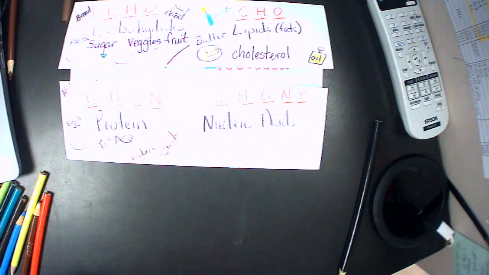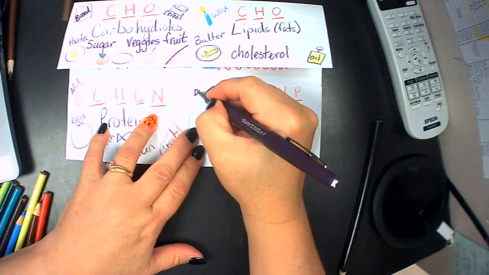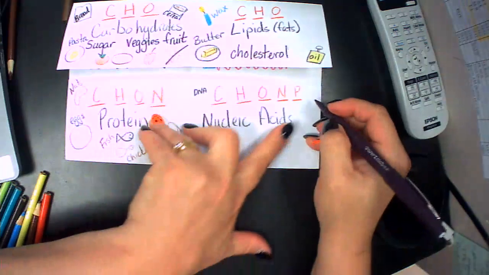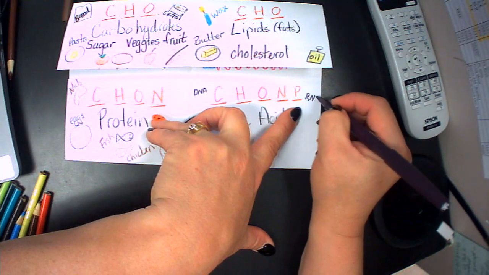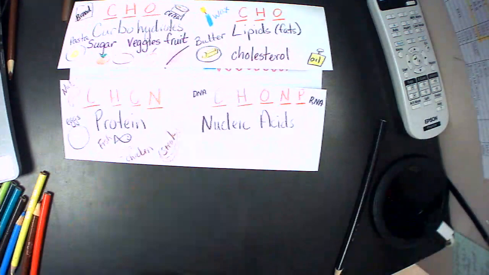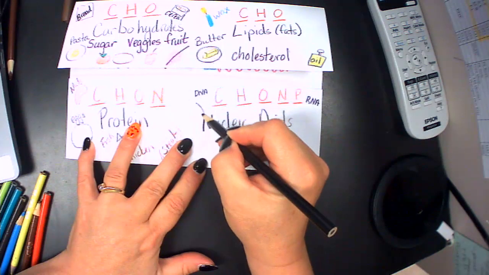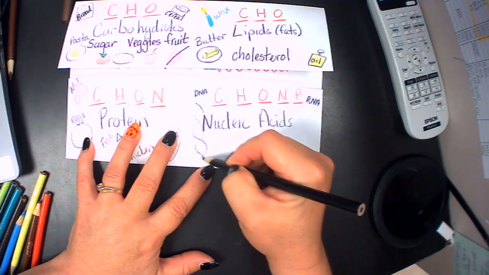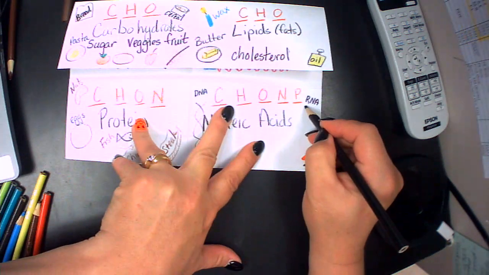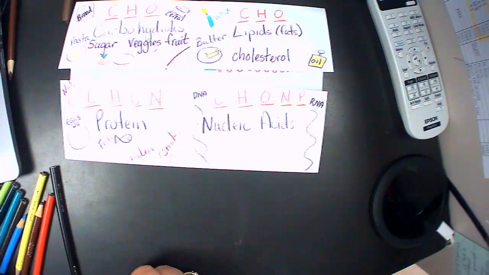So, there are two types of nucleic acids that we have. We have DNA, which is deoxyribonucleic acid, and we have RNA, which is ribonucleic acid. Deoxyribonucleic acid is a double-stranded molecule, while RNA is a single-stranded molecule.